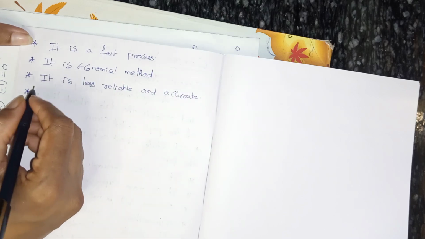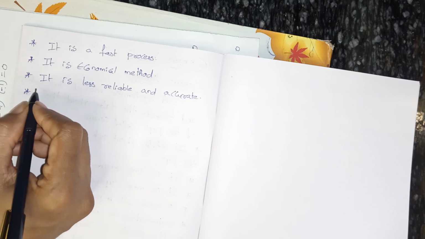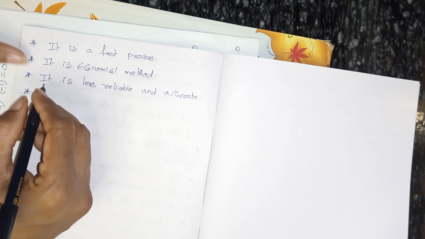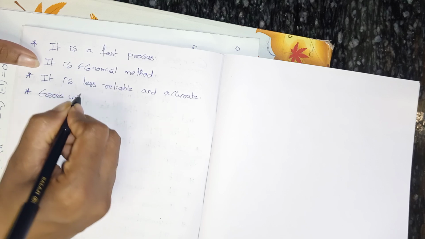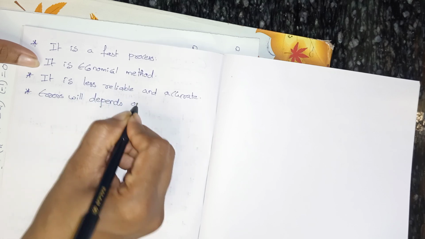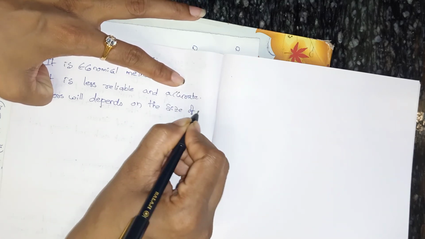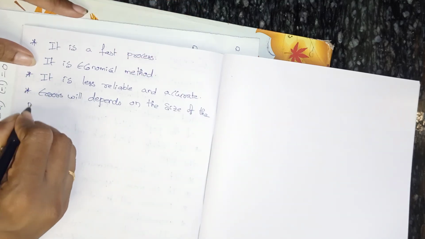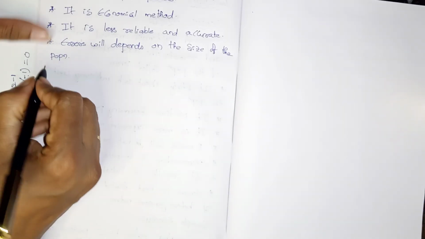Okay, and the next is, errors will depend on the size of the population. Here in this sample survey we get errors, but they depend on the size of the population.